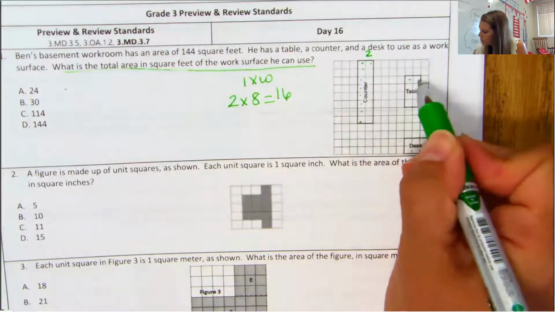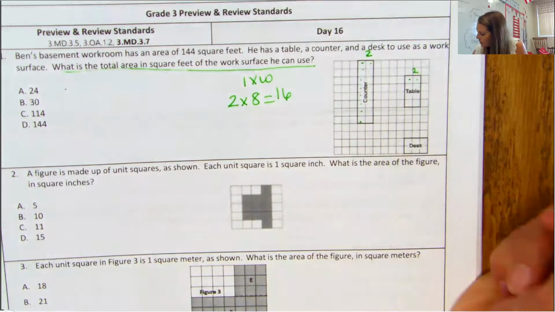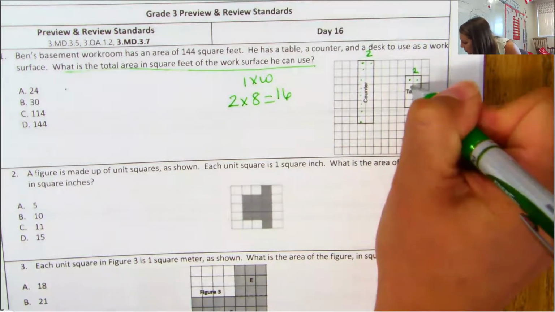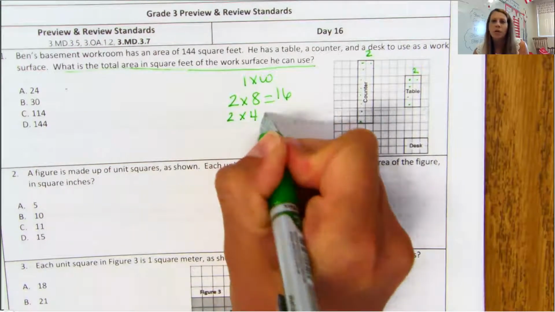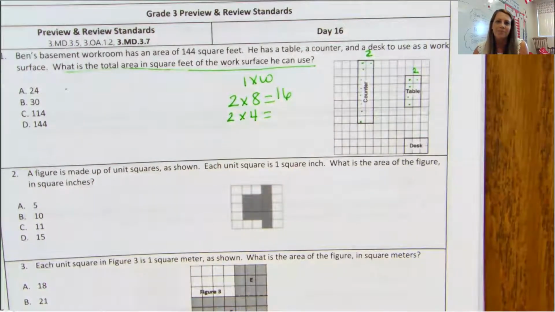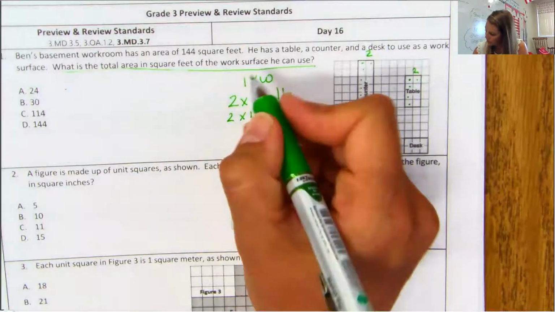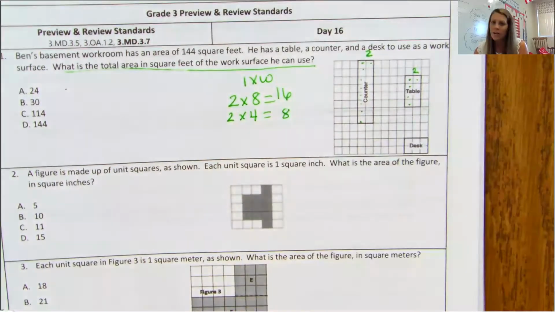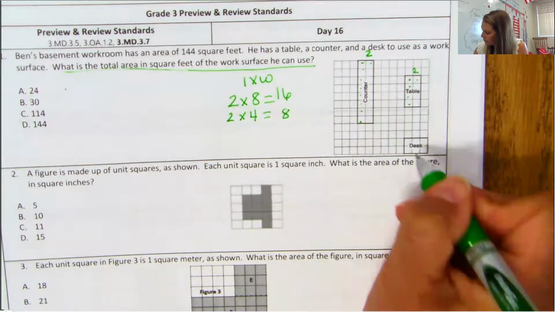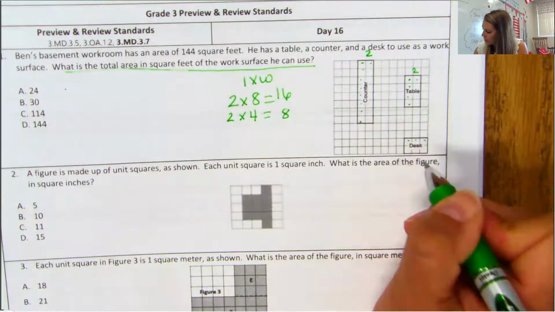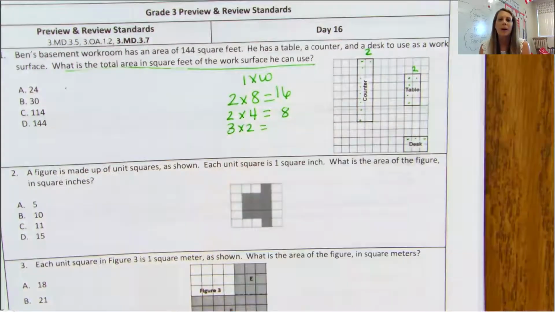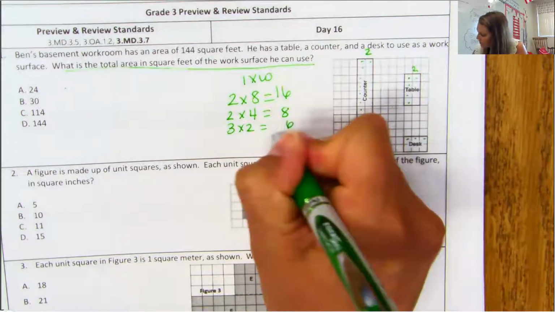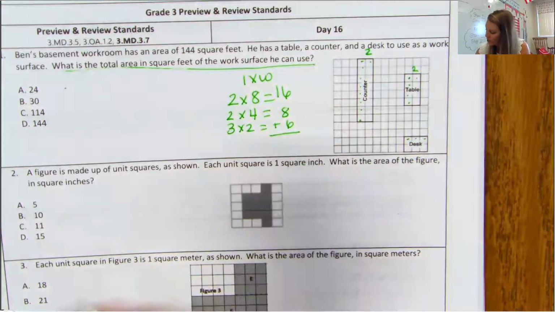Okay, now let's look at the table. We've got 1, 2 times 1, 2, 3, 4. 2 times 4 equals what? Write it down. You should have written 8. And then we've got our last area, the desk. We've got 1, 2, 3 times 1, 2. 3 times 2 equals what? 6, right?